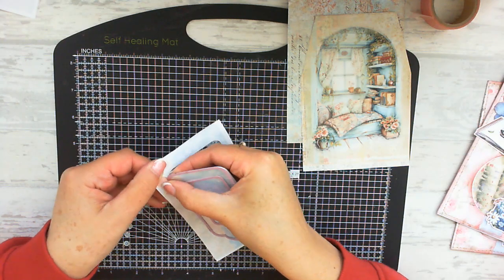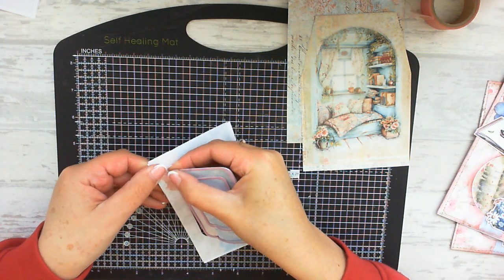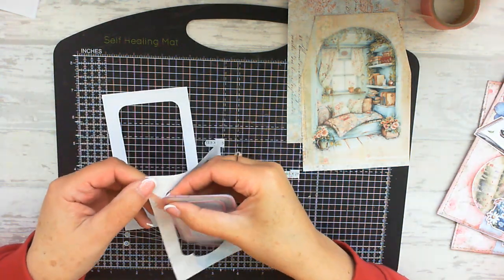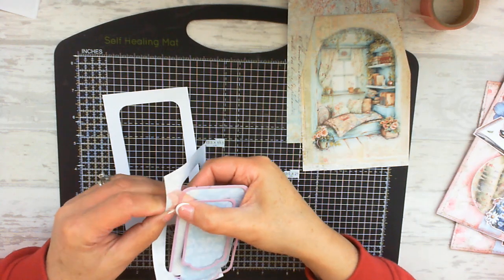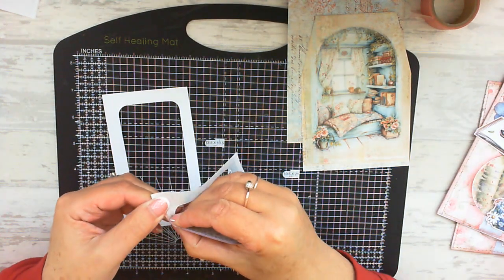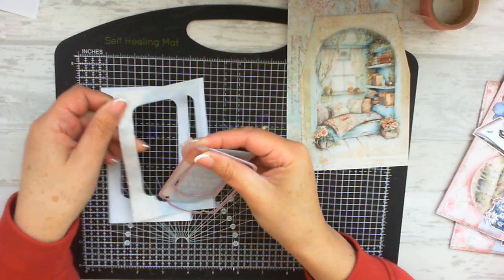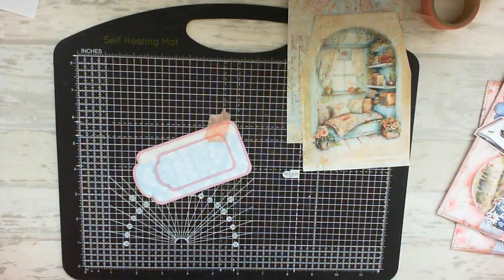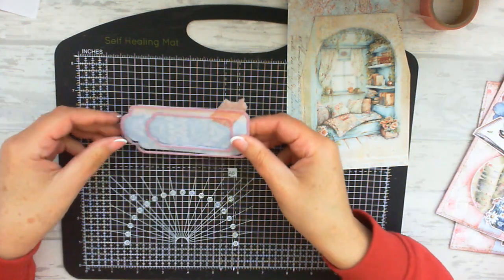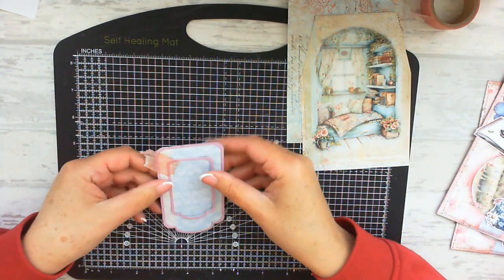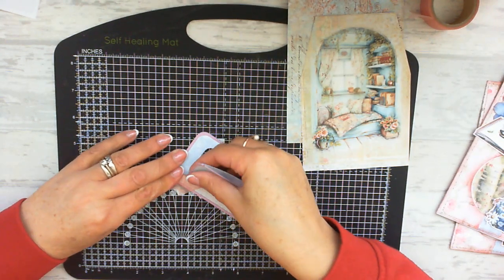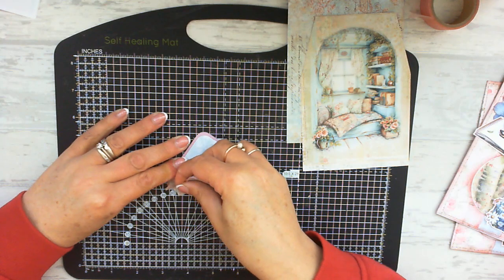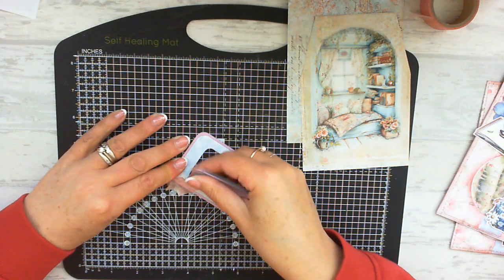Let's just see if it will pull away this time. Oh, it did look promising, but it's just, oh my goodness. Right, I don't need those bits. Okay, but I do need, ooh. Okay, I'm just going to gently, guys, peel this off and hope.